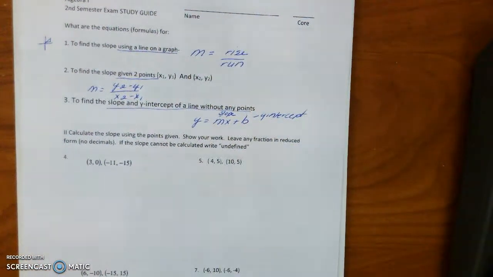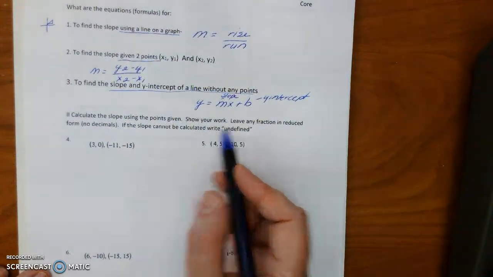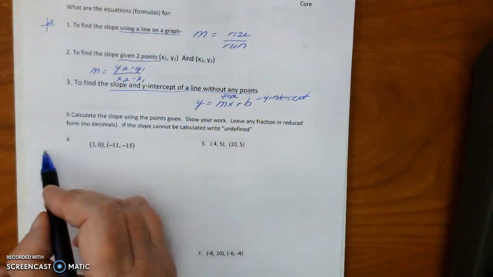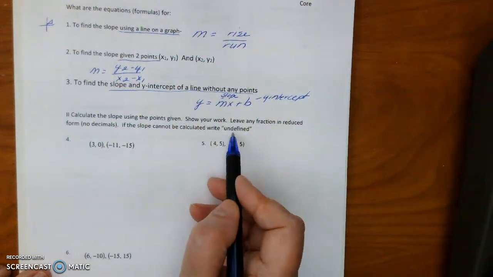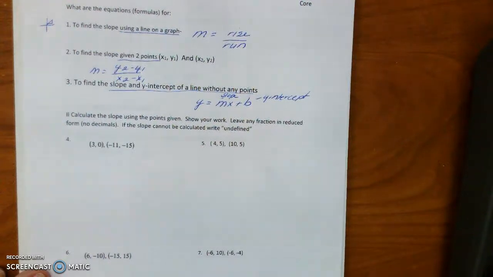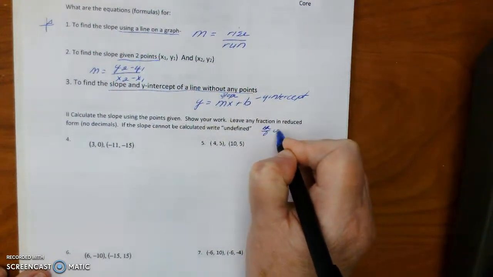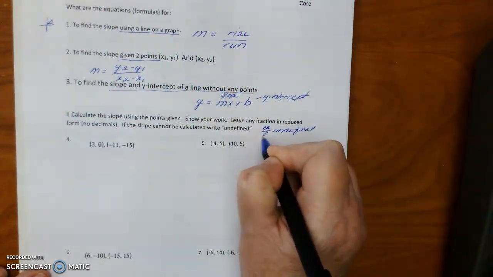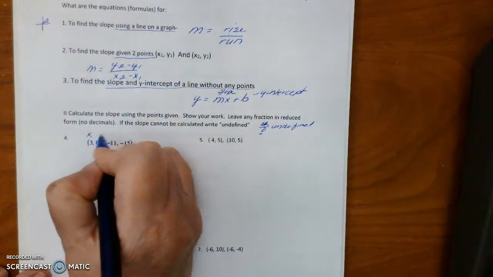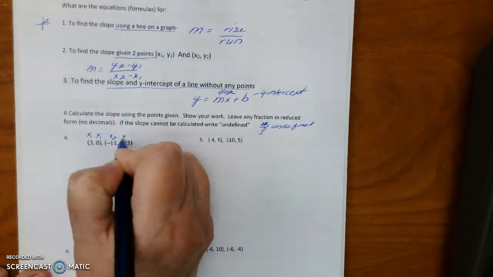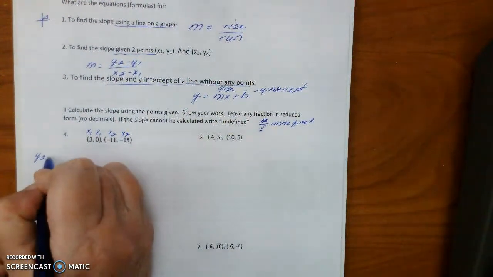Now we're going to calculate slope using the points given. Show your work, leave any fraction in reduced form. So like if it's 2 over 4, it's going to become 1/2. If the slope cannot be calculated, write undefined. So we know if it's being divided by 0, that is undefined. So let's say I put 12 over 0, that's undefined. Anything with a 0 there is undefined. So remember, I recommend that you label your coordinates x1, y1, and I always write the formula.